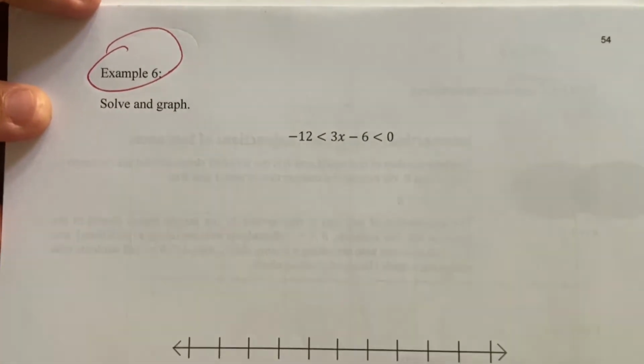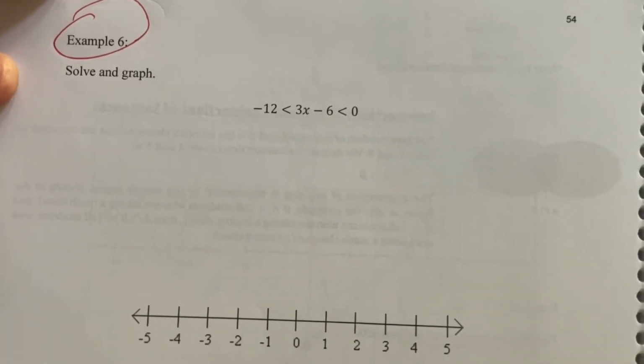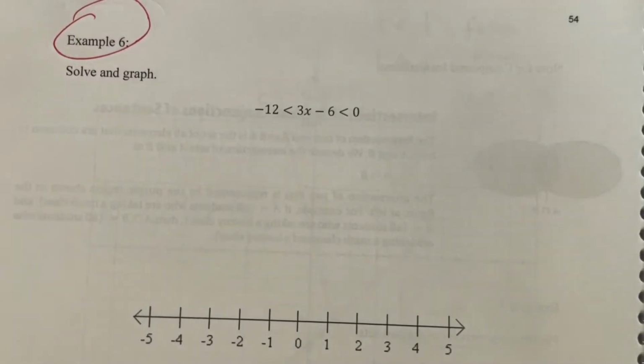Okay. I'm actually skipping a bit to page 54. Okay, so this is actually our first compound inequality, meaning there are at least 2 inequality symbols in series there.